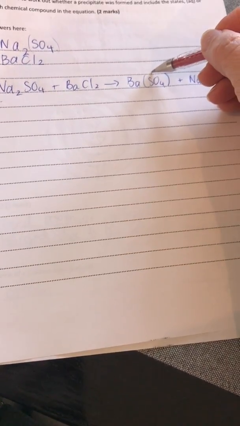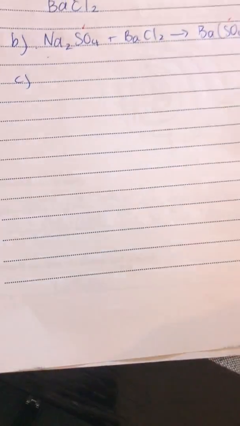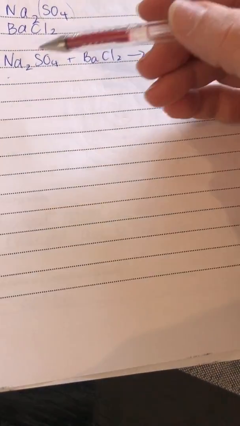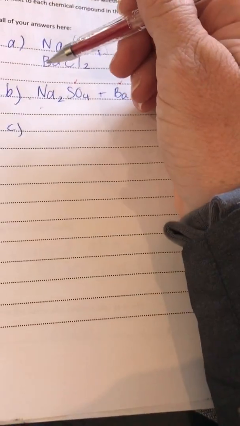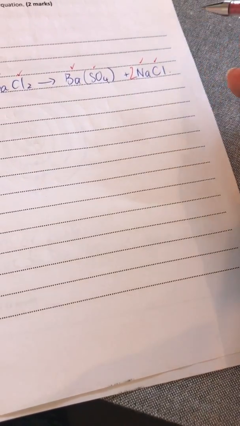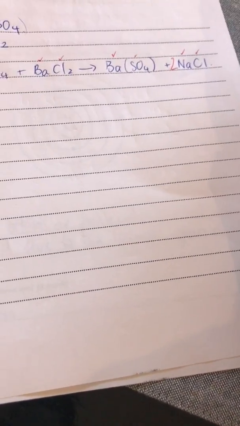What you'll see here, I do a little tick. Now you can do it in your head. Sulfate, 1 of those. I've got 1 here as well, little tick. Barium, 1, barium, 1. I've got 2 sodiums, but only 1 over here, so I'm going to put a 2 there. Tick that sodium, tick that sodium. Chlorine, I've got 2 over here, and now I've got 2 over here because I put a big 2. So now it's balanced. So you just needed a 2 in front of the NaCl.